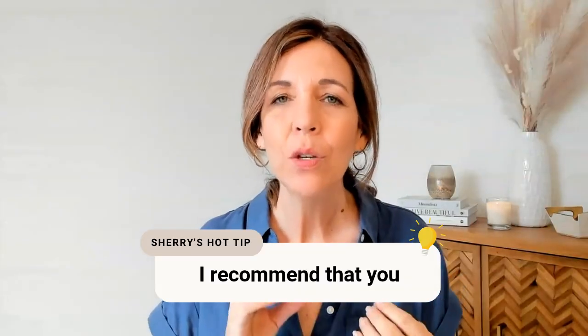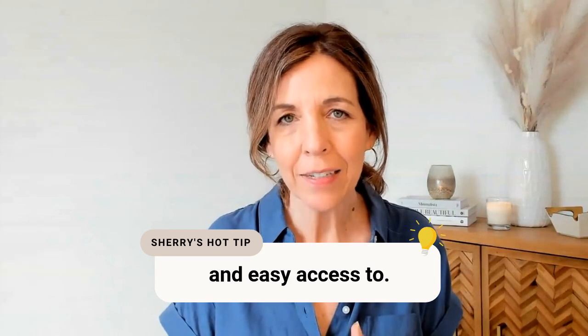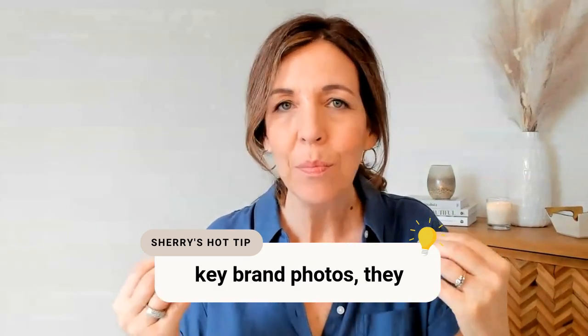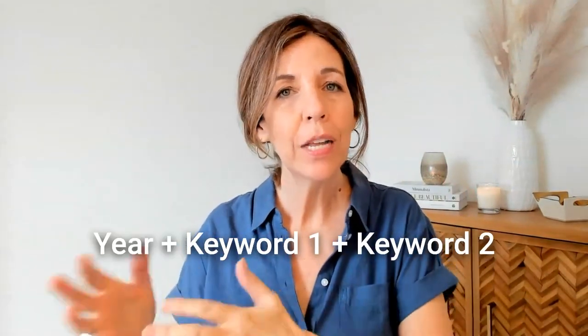I recommend that you only rename files that you want to have quick and easy access to. These would be like your key brand photos, they could be headshots, they could be your logo. They're the photos that you want to have access to on an ongoing basis. There will be some photos where you want to start them with the year and then a keyword and another keyword. And then there will be some that you don't need the date and you just want to have a keyword and another keyword.